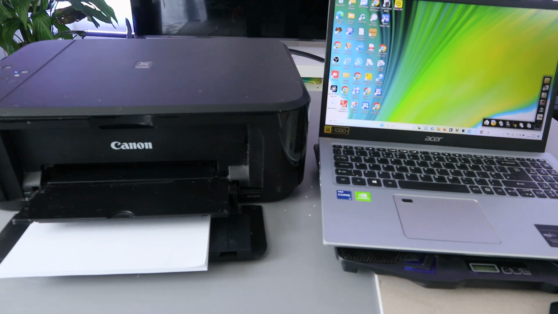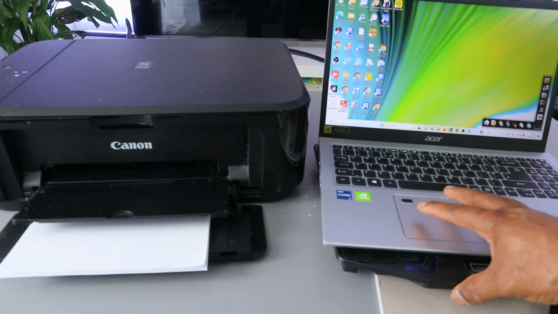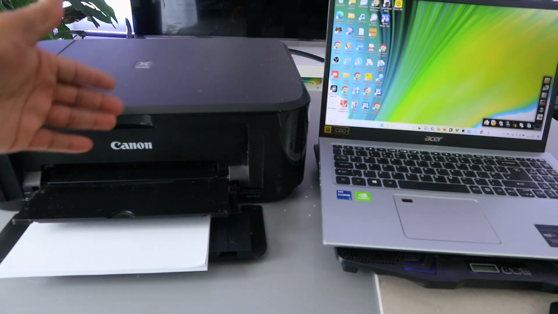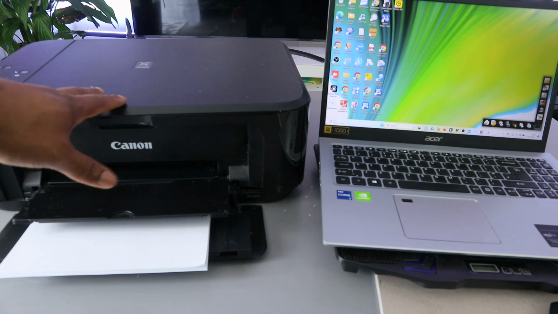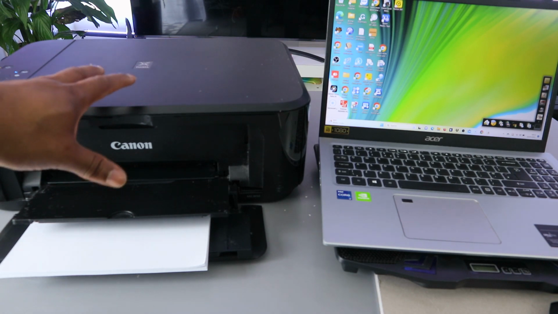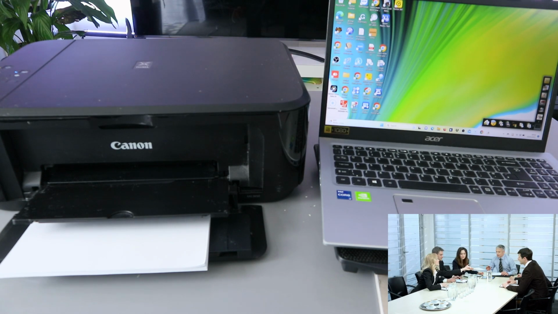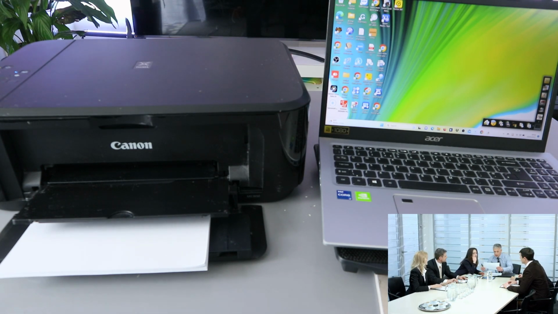I received this question. Someone wants to know how to print a document from a laptop to a printer. So I'm going to do this demonstration with a Canon printer MG3620. This video tutorial is applicable to pretty much all printers.